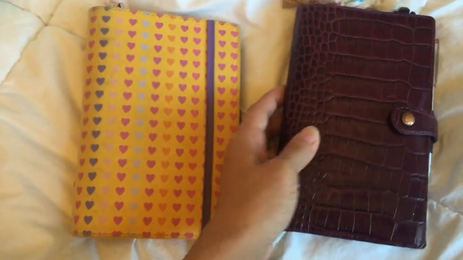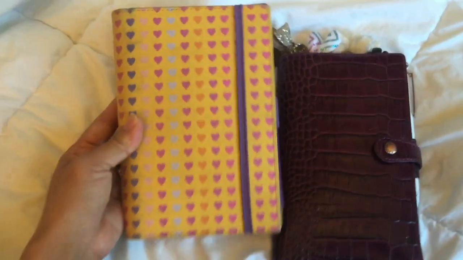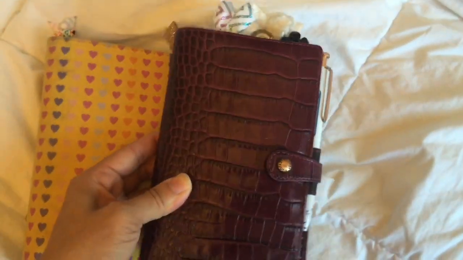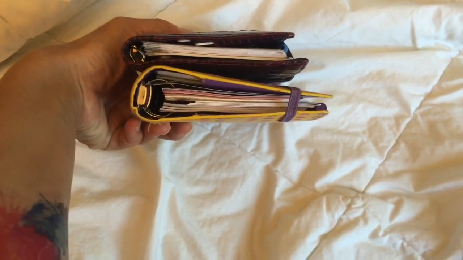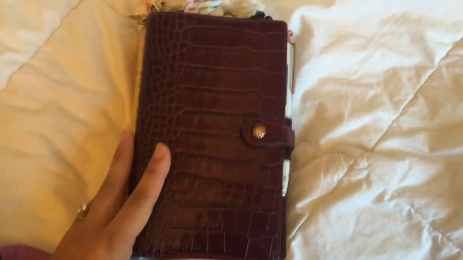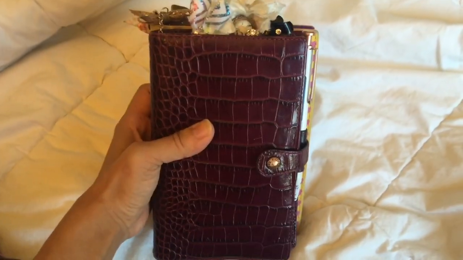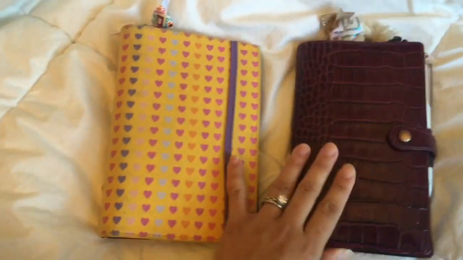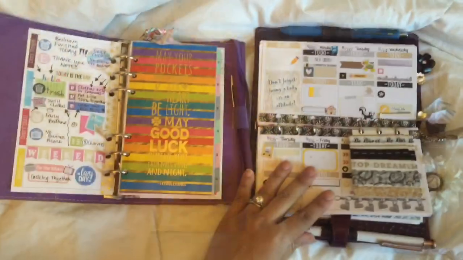So this is my Filofax Australie, and then this is called Filofax Hearts. This is a Filofax Personal, and this is a Personal Compact. So you can see the difference in the ring sizes there, and this is also a little bit more narrow, and it's hard to tell right off, but you can see just a little bit. But this is Filofax Personal. Okay, so let's go ahead and open these up so that we can look at the planner pages.